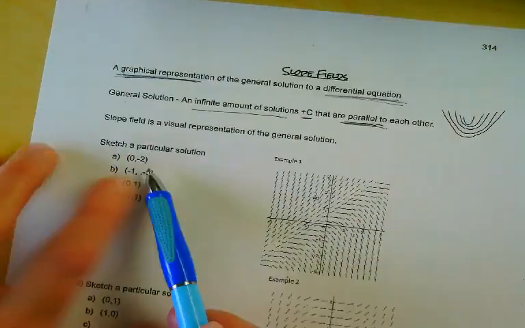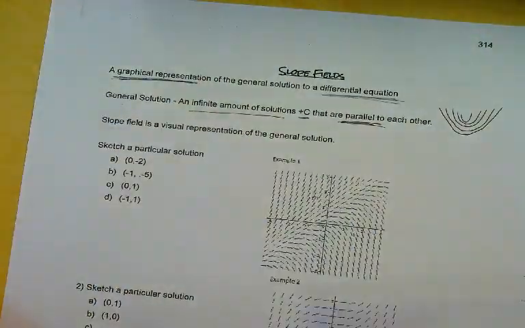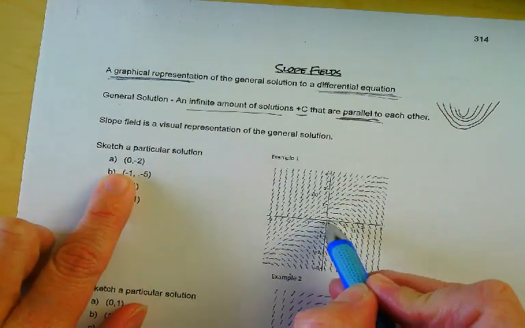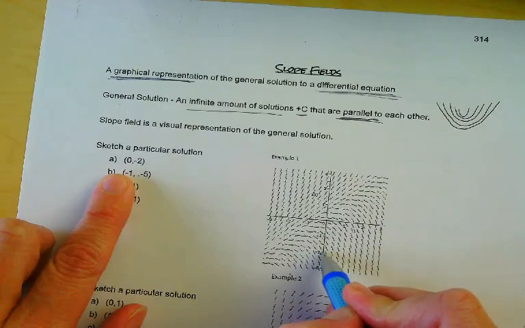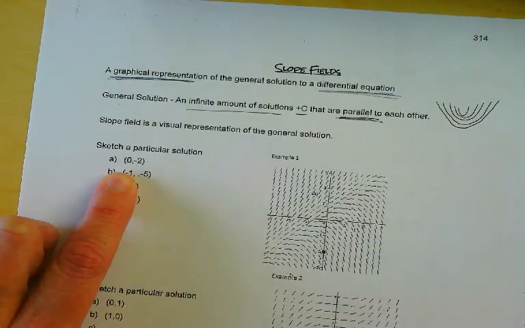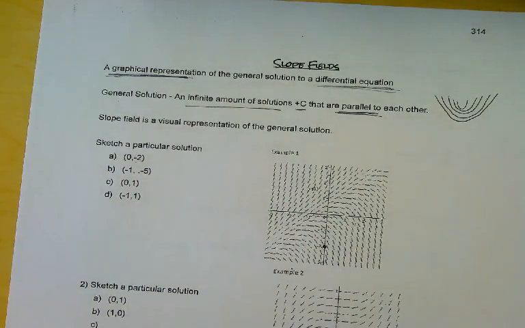One is literally just to sketch a solution in a function they already drew for you. So I'm going to find the point (0, -2). Just watch where they're labeled. They're not always labeled by 1s. (0, -2), plot my point. And now it's kind of just like driving. You're just going to follow the lines. You don't need to hit every line. You're just going in that general direction.